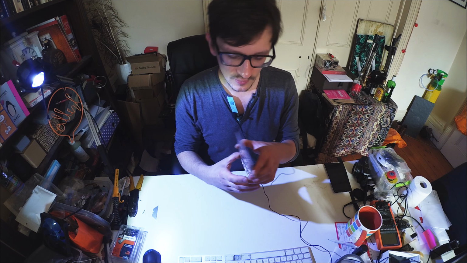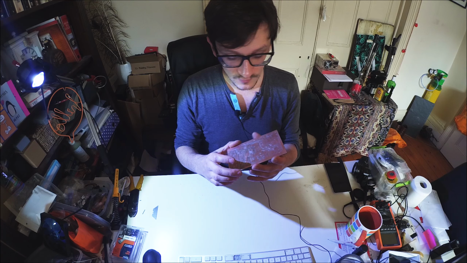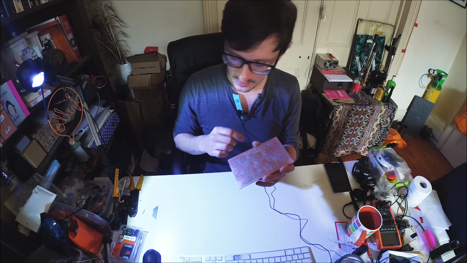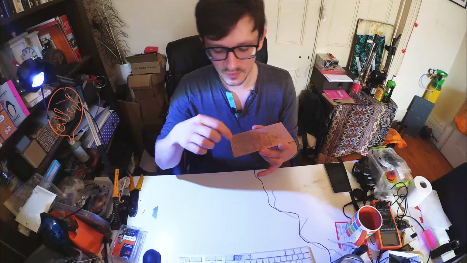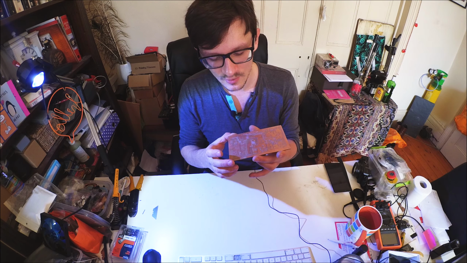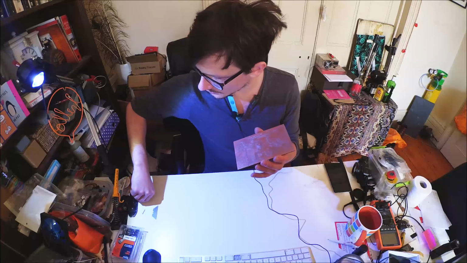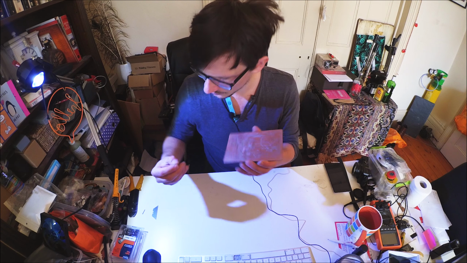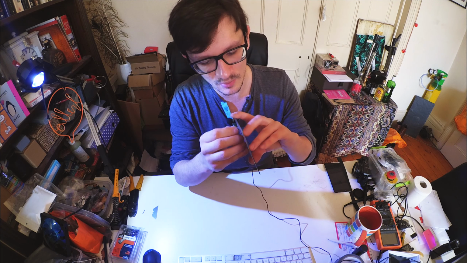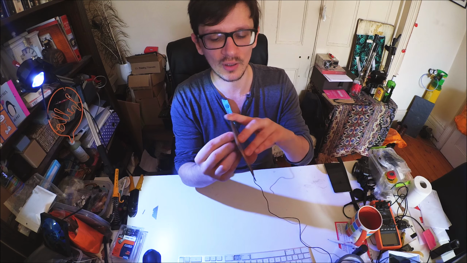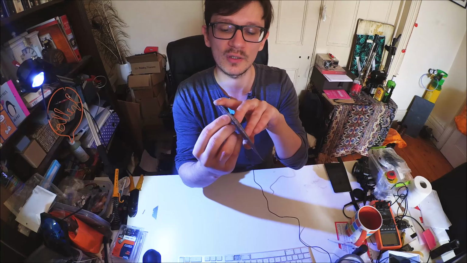So what you have to do is make sure you can access the legs of your component from the top and from the bottom, and solder them from the top and from the bottom. So the leg of the component, just got a broken resistor here, essentially connects the two halves of the board together, provides a bridge.